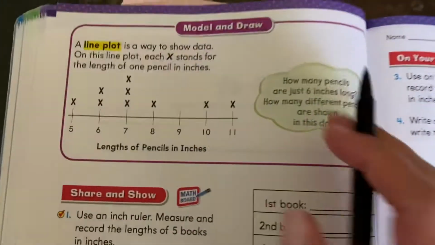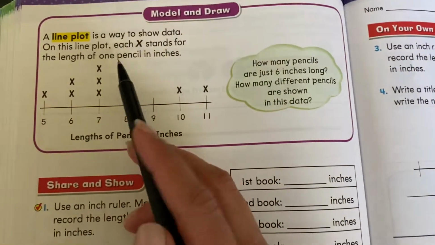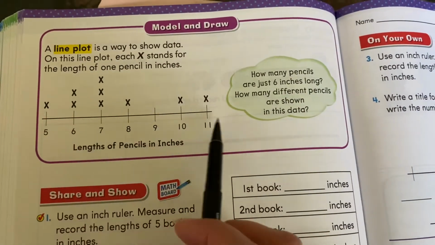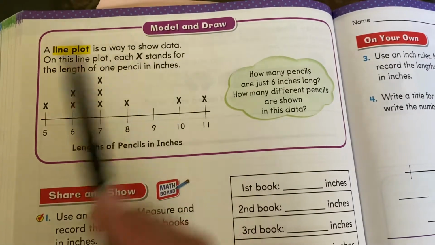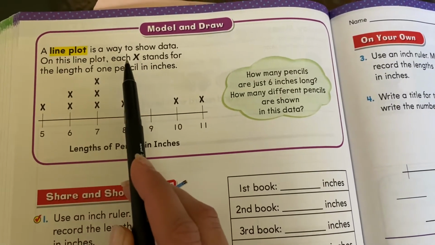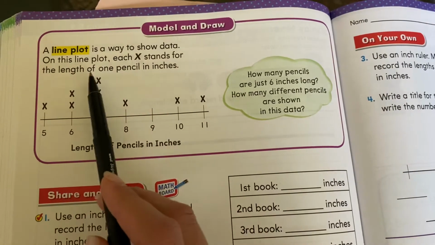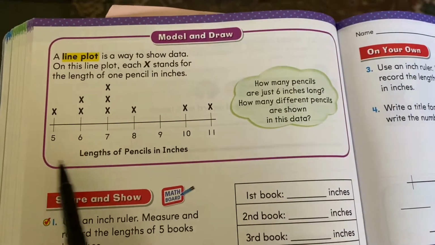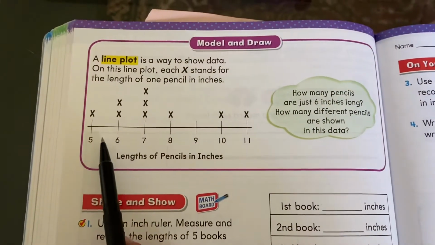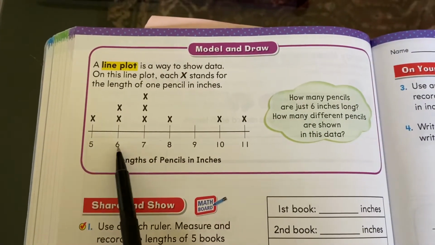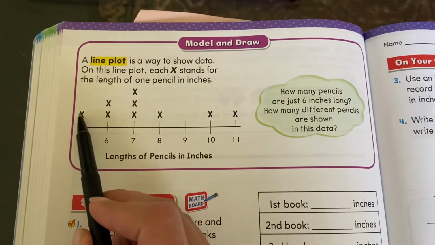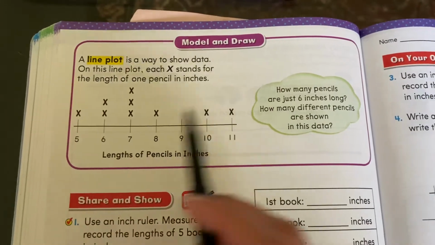Okay, now we're going to talk a little bit about data. Data is just organized information. A line plot, this is a line plot, is a way to show data. On this line plot, each X stands for the length of one pencil in inches. Okay, so what it's saying is, here are the lengths of the pencils. It could be 5, 6, 7, 8, 9, 10, or 11 inches. And each X represents one pencil.